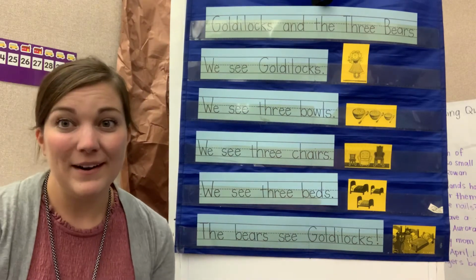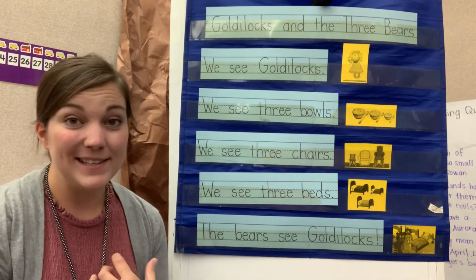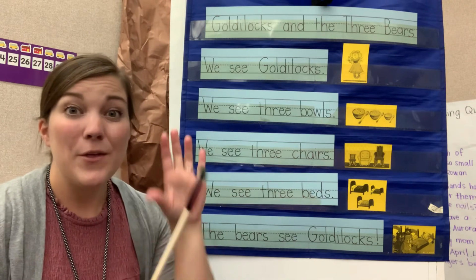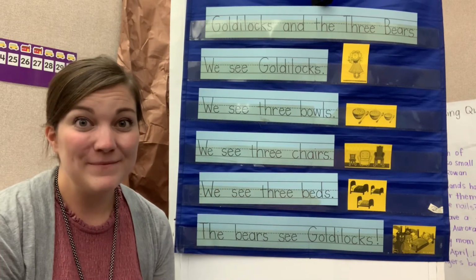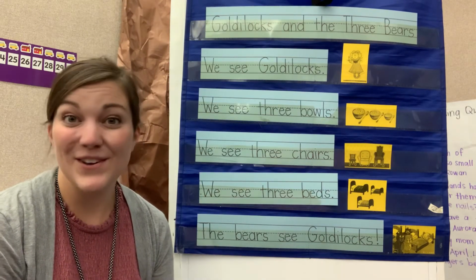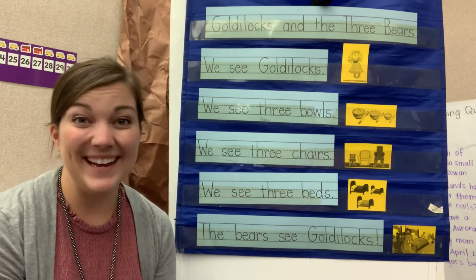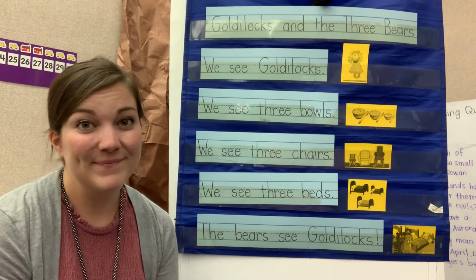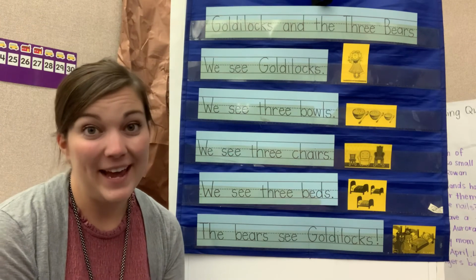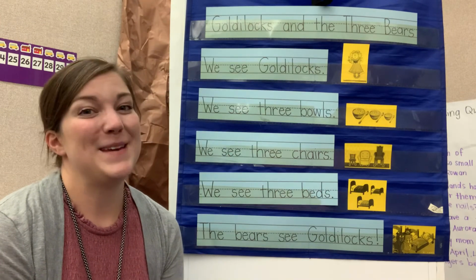Do you remember how Goldilocks felt when she woke up and saw the bears standing over her? She was so scared and she ran away. Would you do that too? I think I would run away if I saw bears standing over me.